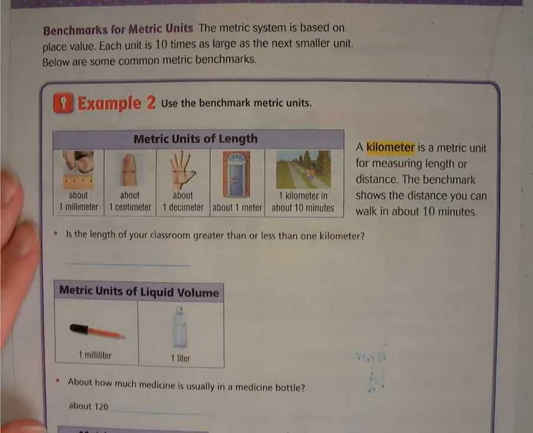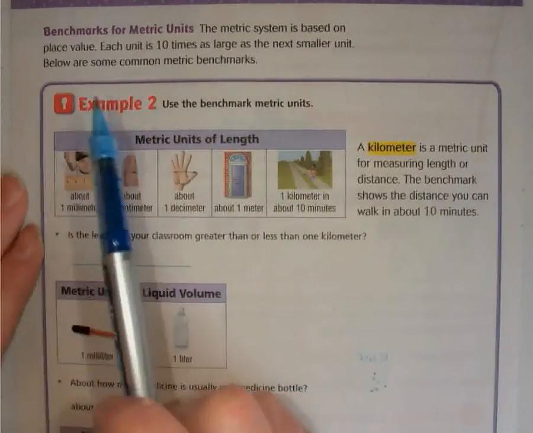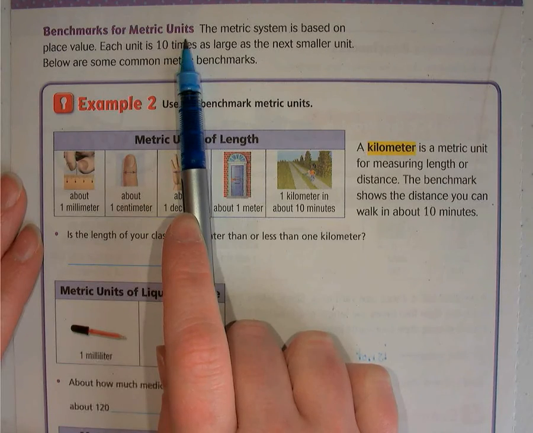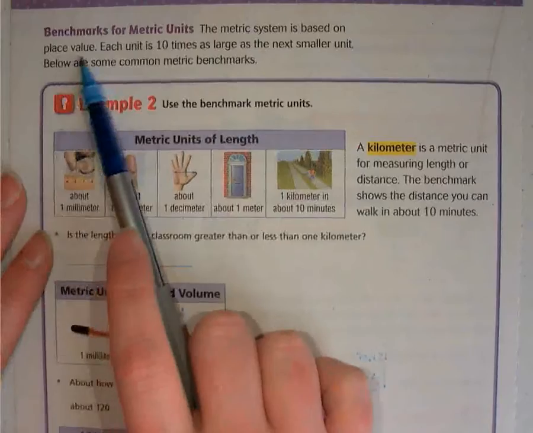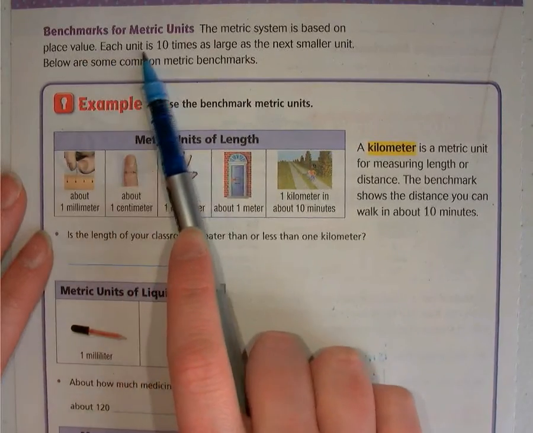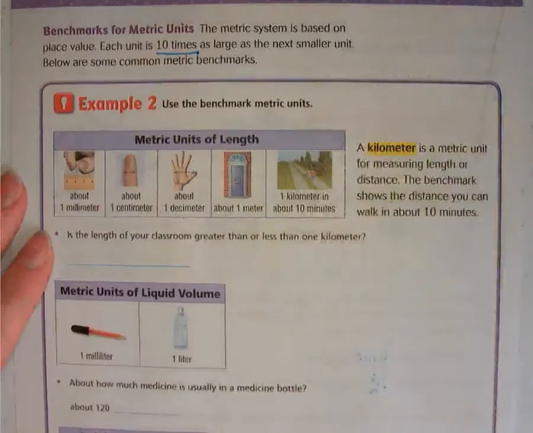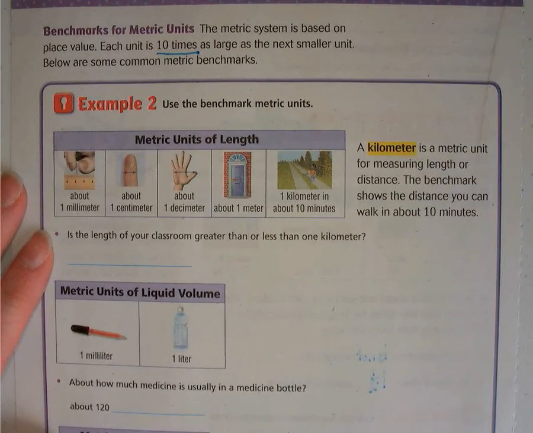We're back in our Go Math textbooks, page 446. Benchmarks for the metric system. This is something that we typically use in other parts of the world and in science class. The metric system is based on place value. Each unit is 10 times as large as the next unit. That's really important to remember. Everything in the metric system is based on 10. Below are some common metric benchmarks.